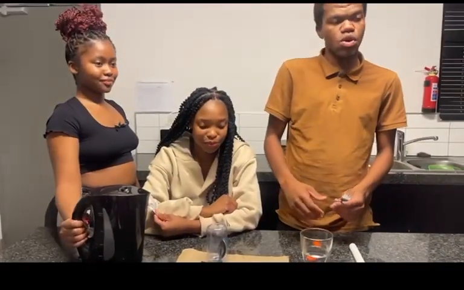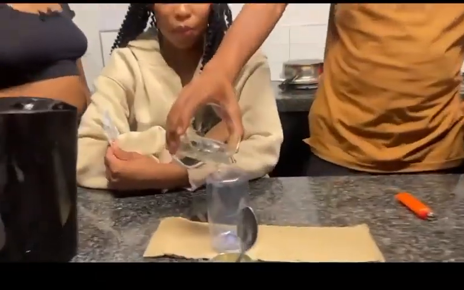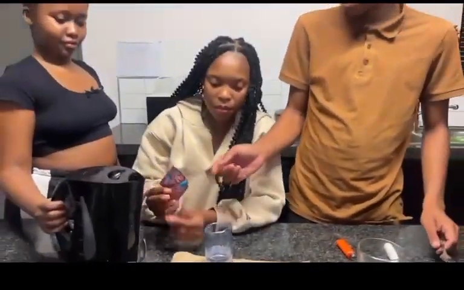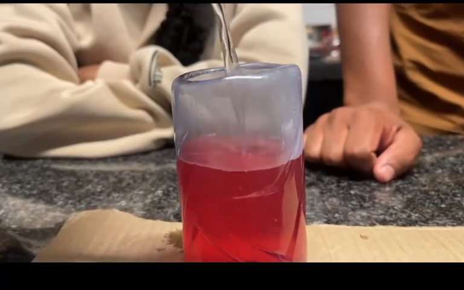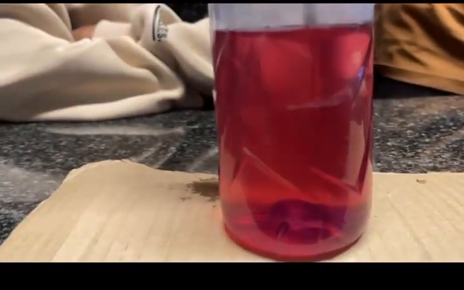So now we're going to show convection. So we'll take our cold water, pour it into our plastic cup. Then after we take our food coloring, pour it into our cold water. Then after that, we're gonna pour our hot water. So now watch as our colored water moves around our cold water.